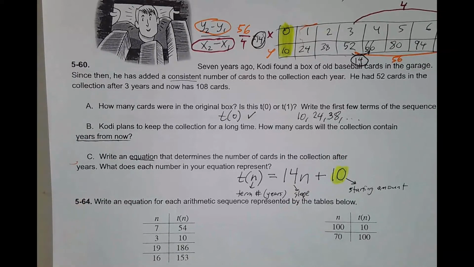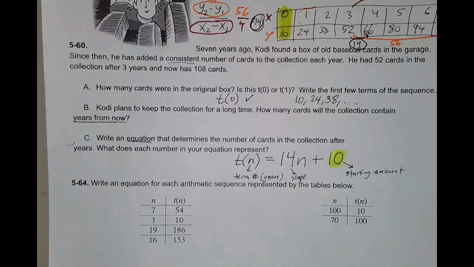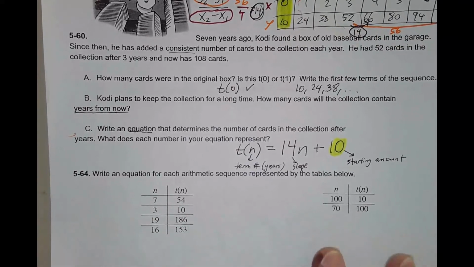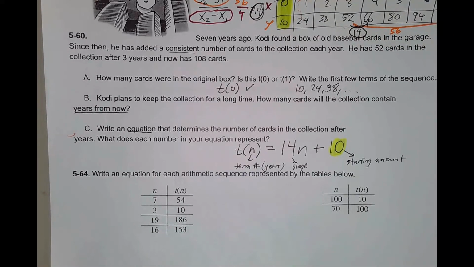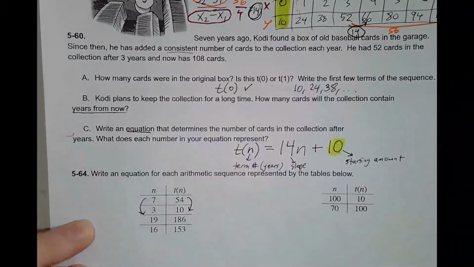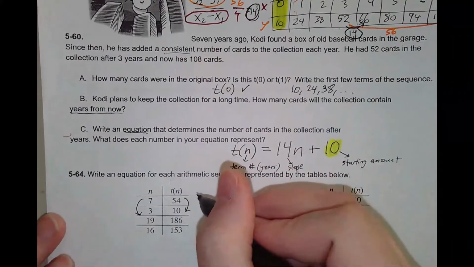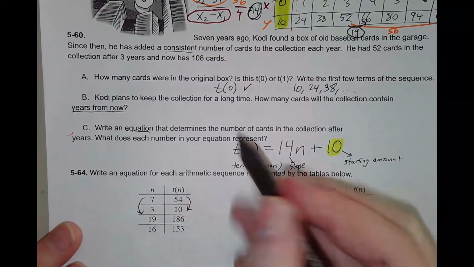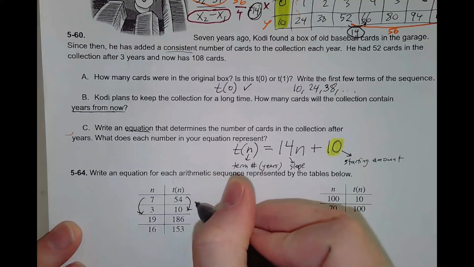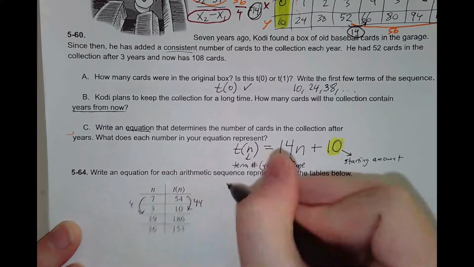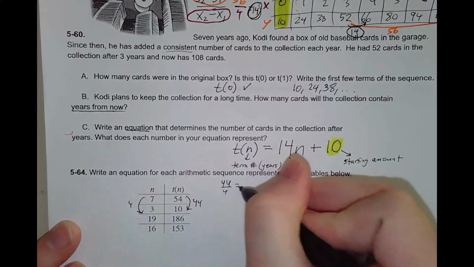Okay, that is where we're going to stop. I want you to make sure you have 64, at least trying one of those, seeing if you can get the correct answer. Remember, slope is change in y over change in x. Once you find that, you can get your slope. Okay, really quickly, let's just do the start of this one. It'll be 54 minus 10 is 44. 7 minus 3 is 4. 44 divided by 4 is 11.